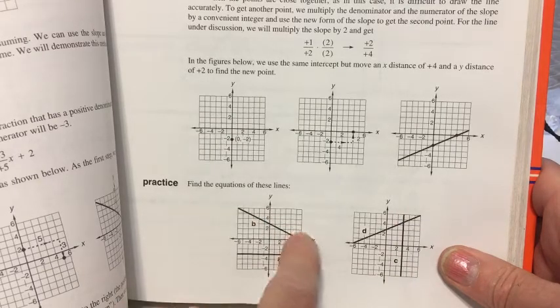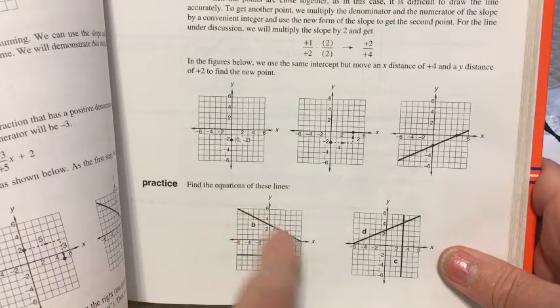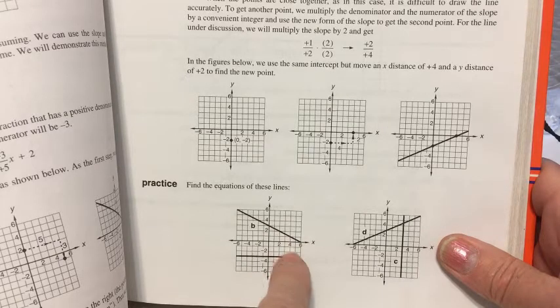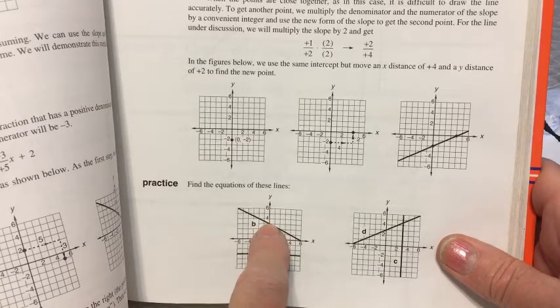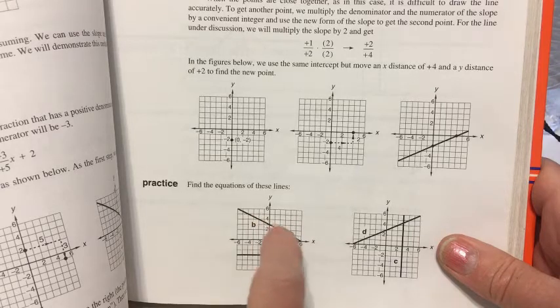All right, so now we have 2 lines. This one has a negative slope. Line B has a negative slope, and it's got a y-intercept of 3. And it's got a slope of, let's see, it's going down 1, right 2. So the rise over the run would be 1/2, but it's -1/2. So y is -1/2 x plus 3.